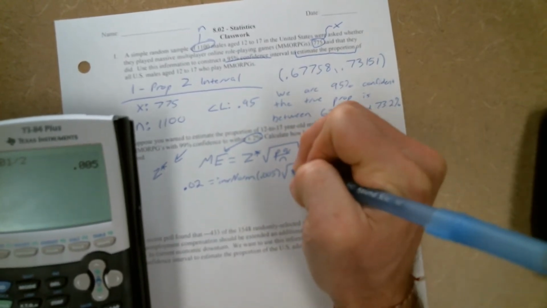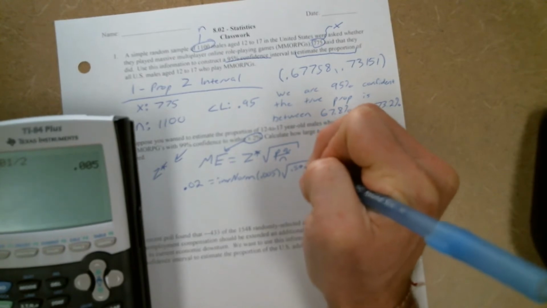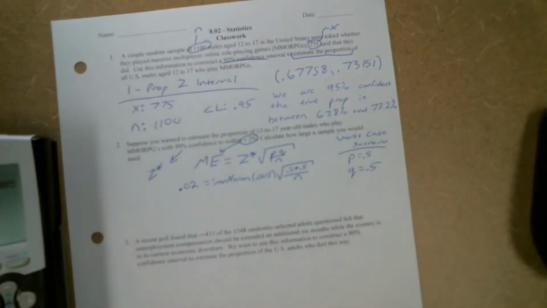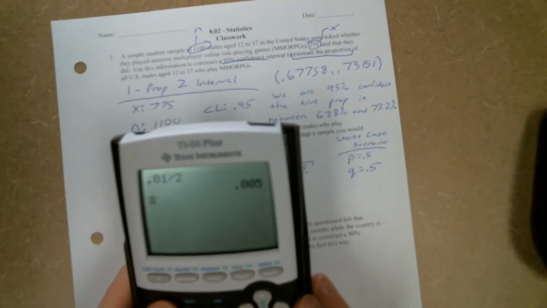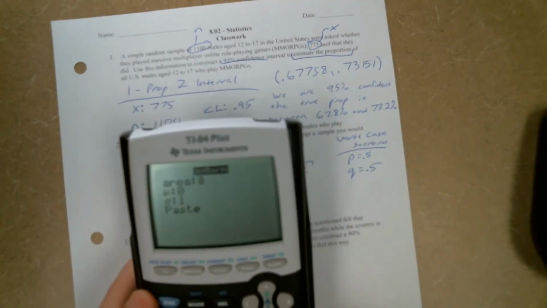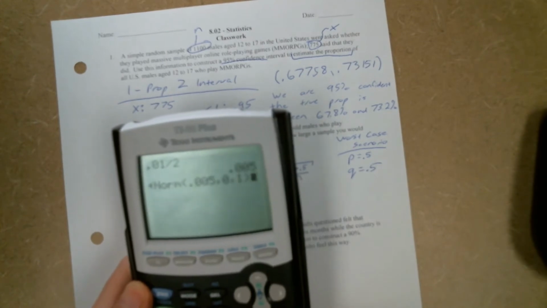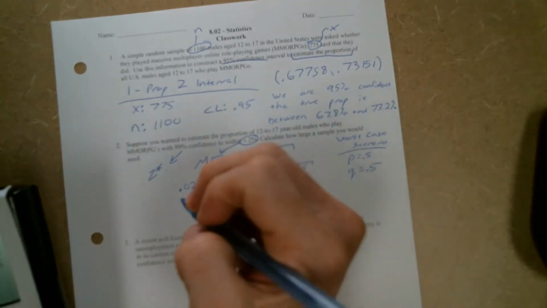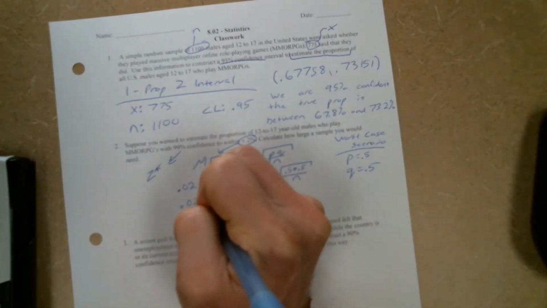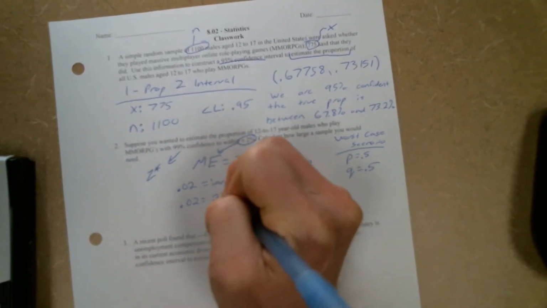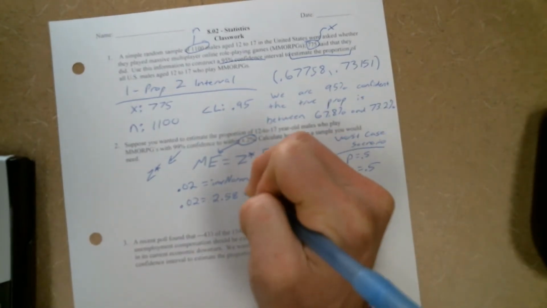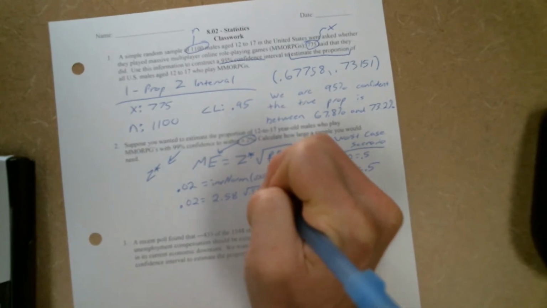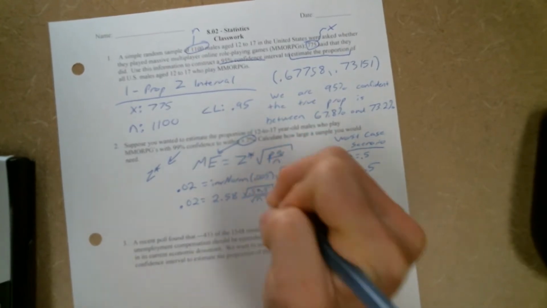We've got the square root of 0.5 times 0.5, and we're going to divide by n, which is what we're solving for here. All right, so inverse norm of 0.005 gives 2.58. Again, ignore the negative. So we're left with 0.02 equals 2.58. And then I'm just going to rewrite this as two separate radicals. So the square root of 0.5 times 0.5 divided by the square root of n.